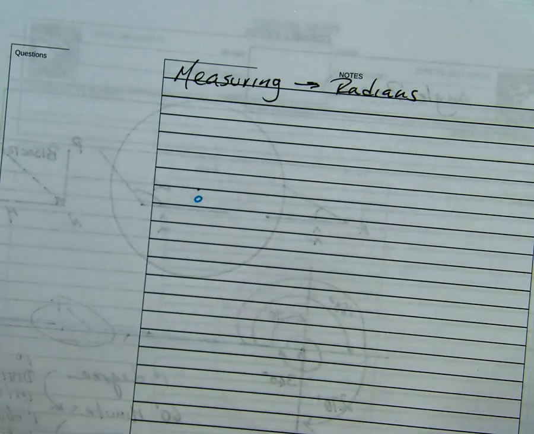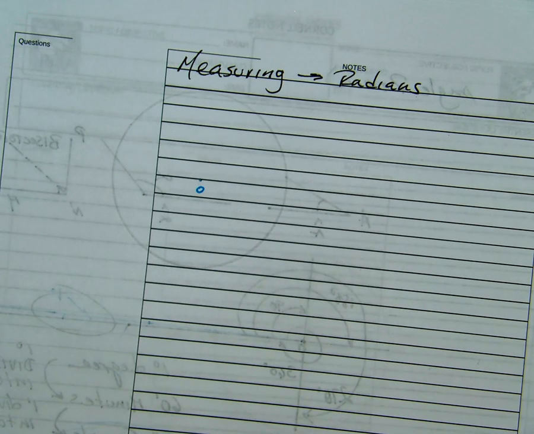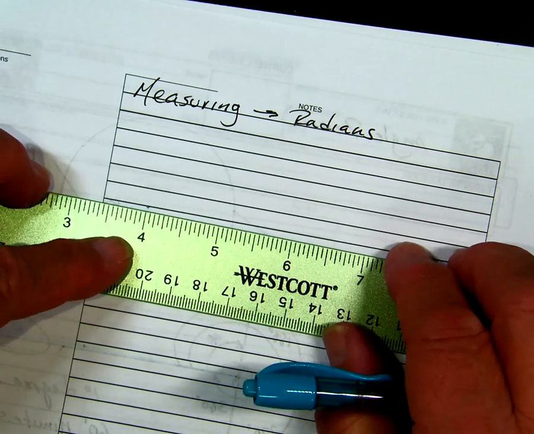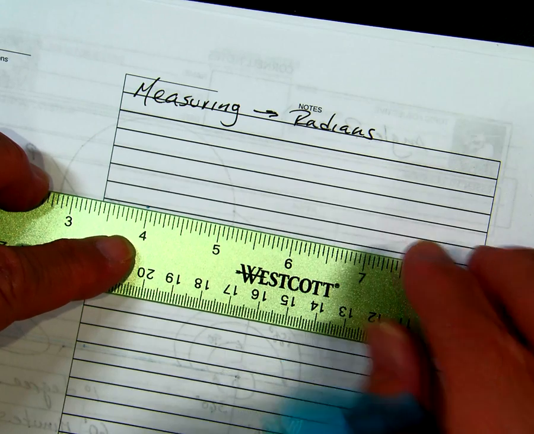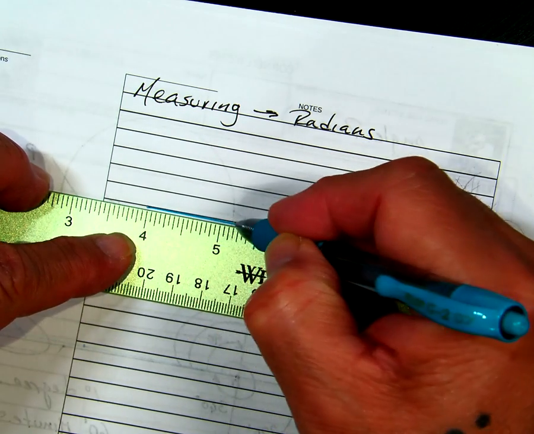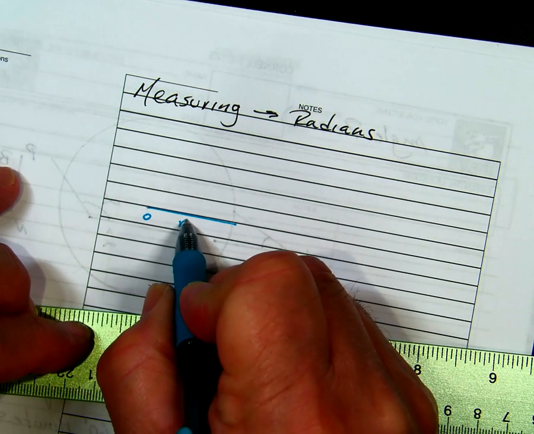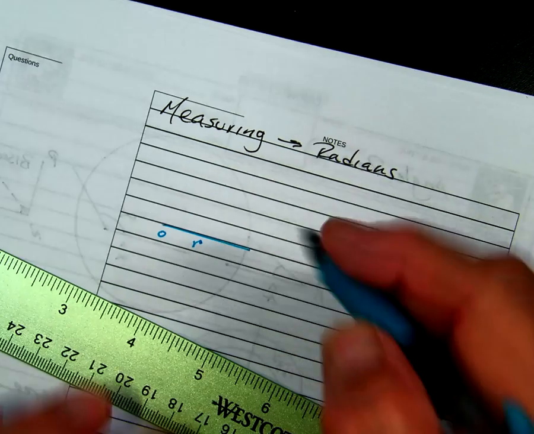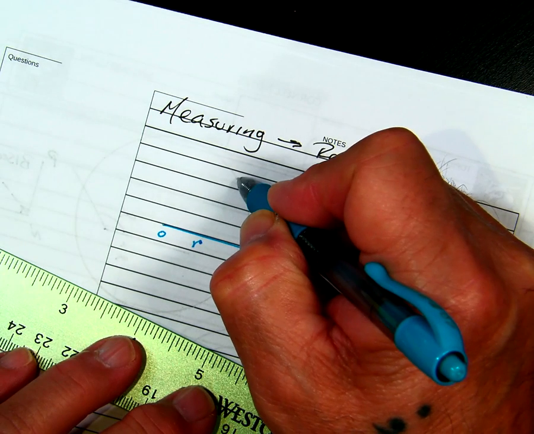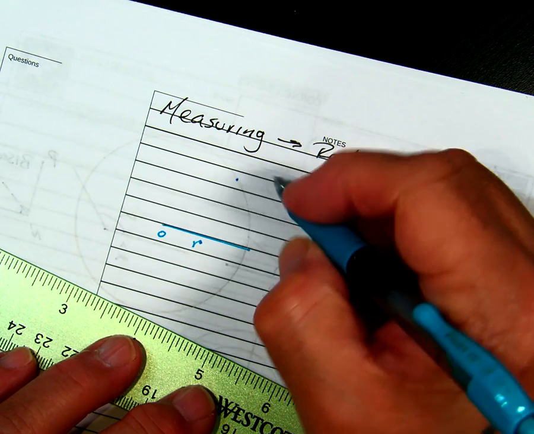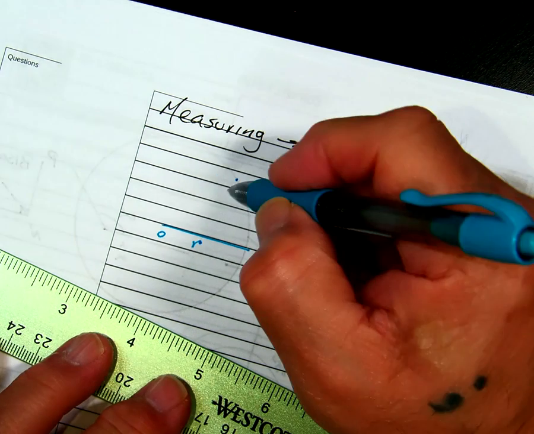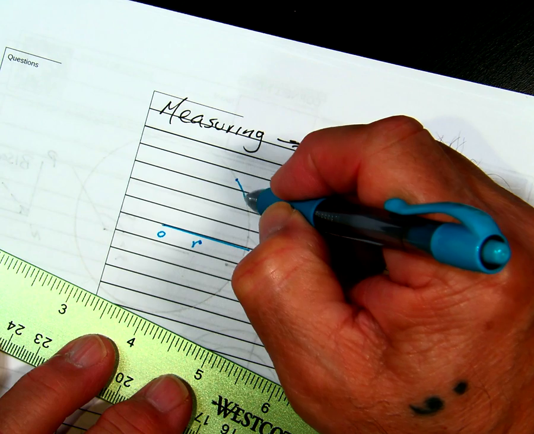There's my circle. Now, the definition of a radian is if you have a radius of r and you have an arc length that is also r, the same length as you have here goes along the arc right there.